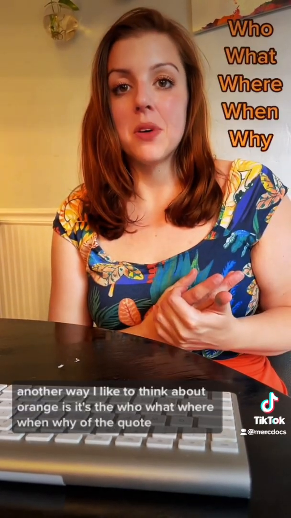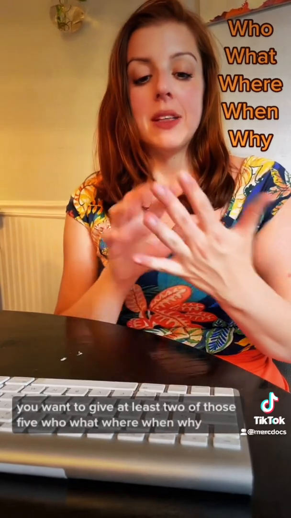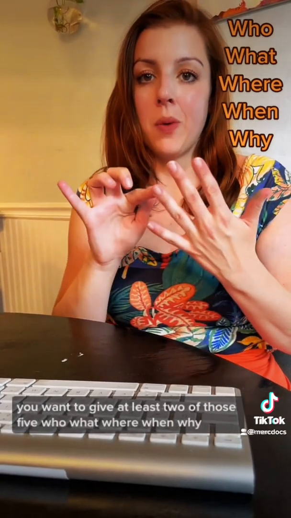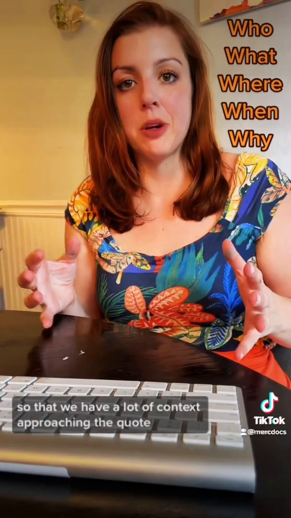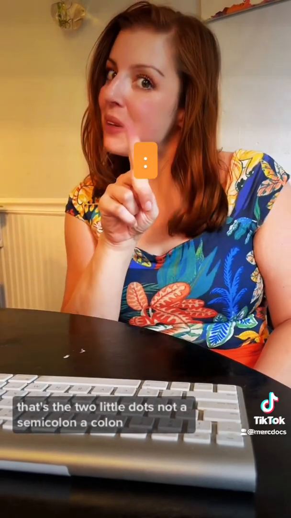Another way I like to think about orange is it's the who, what, where, when, why of the quote. You want to give at least two of those five who, what, where, when, why so that we have a lot of context approaching the quote. Lastly, orange should be finished off with a colon. That's the two little dots, not a semicolon, a colon.